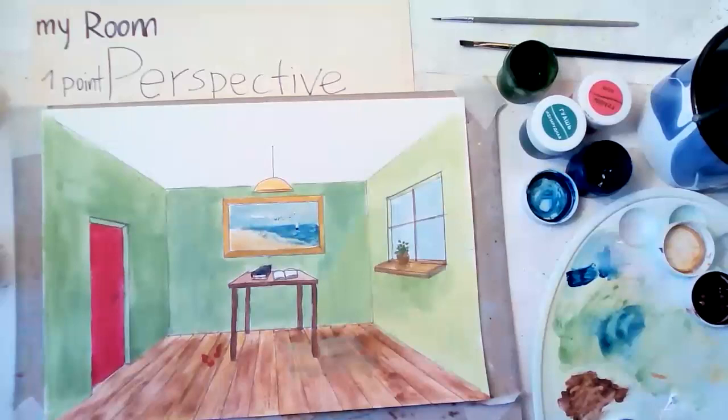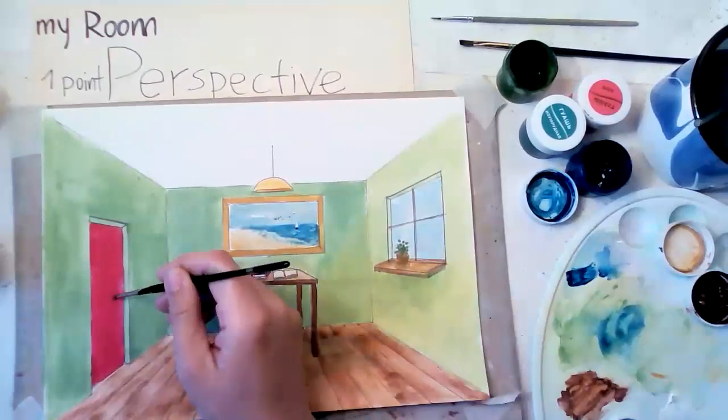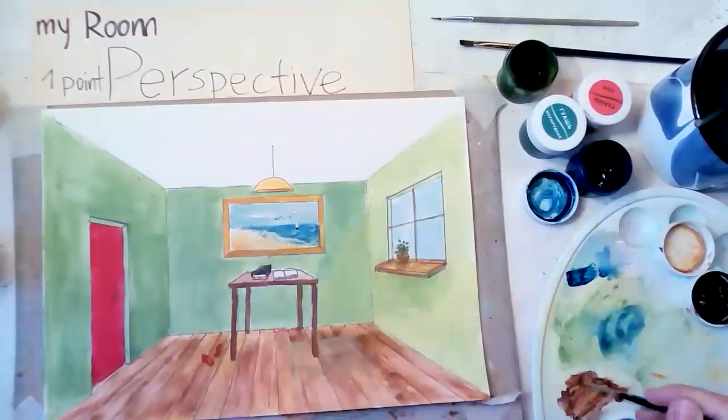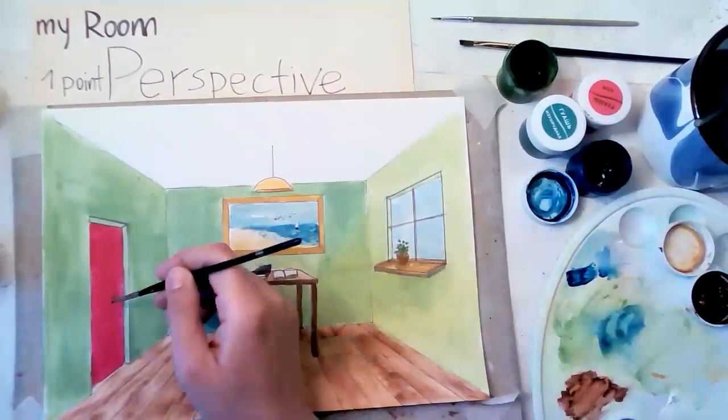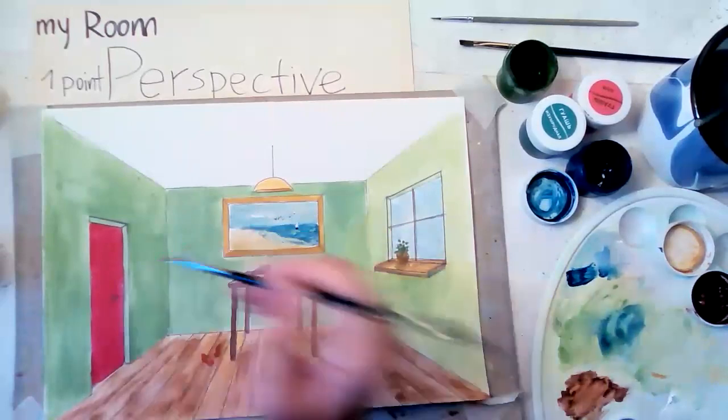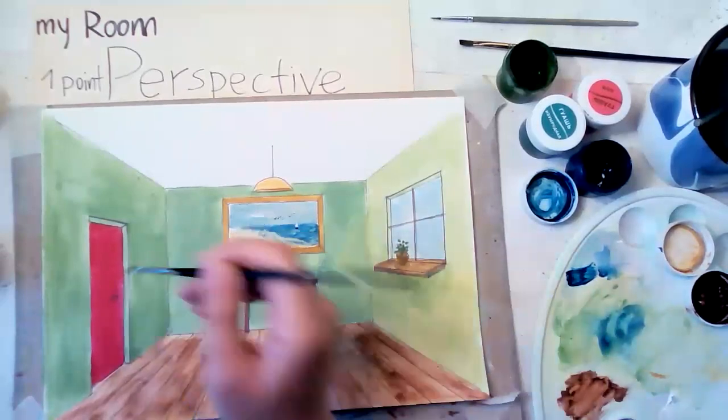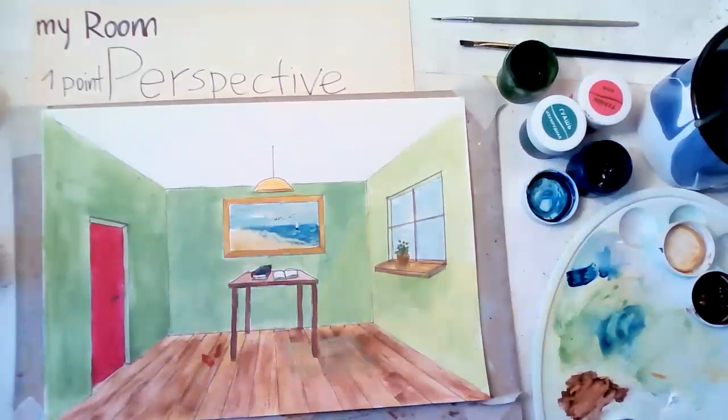Let's have a look. The pen. There's homework on my table. Instead of using the pencil, overlapping, I'd better use some black paint to write some words on the doormat.